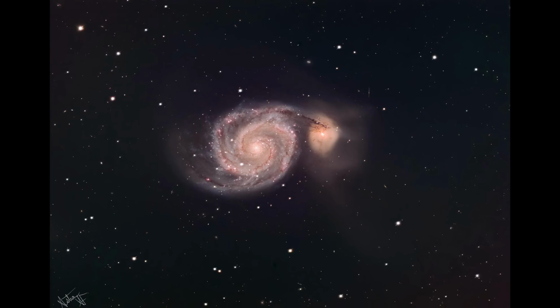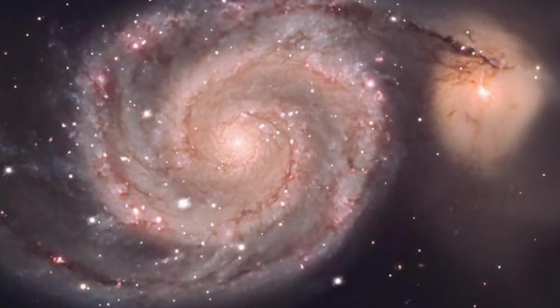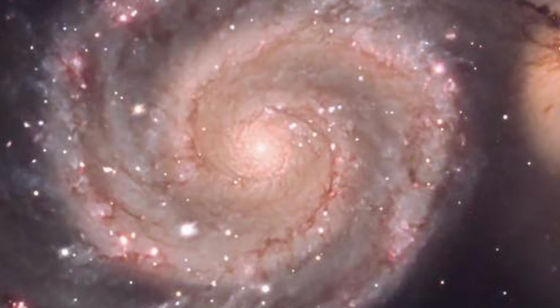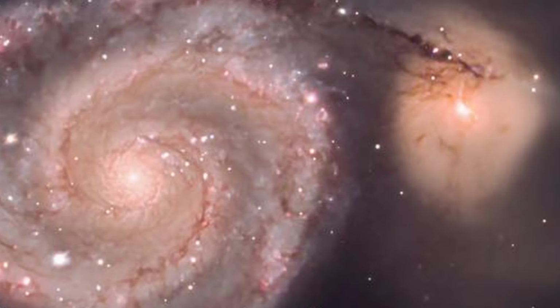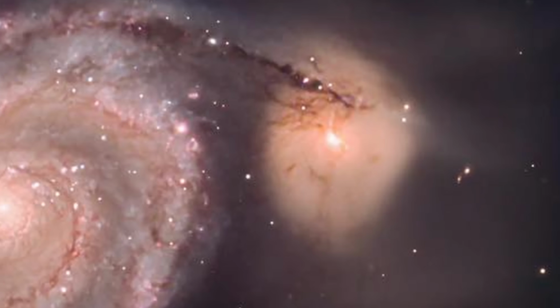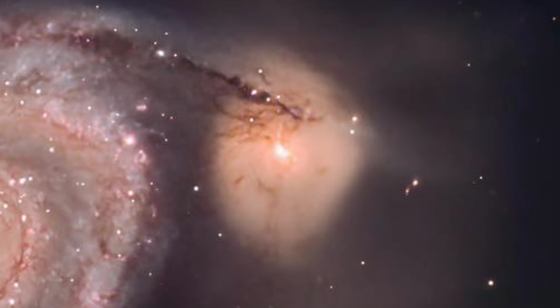So for an example of deep integration, this image is Messier 51, discovered by Charles Messier in 1773. Its striking spiral structure was later revealed by Lord Rosse in 1845, marking the first galaxy identified as having a spiral form. M51's interaction with its companion galaxy has made it a key object of study in galactic dynamics.